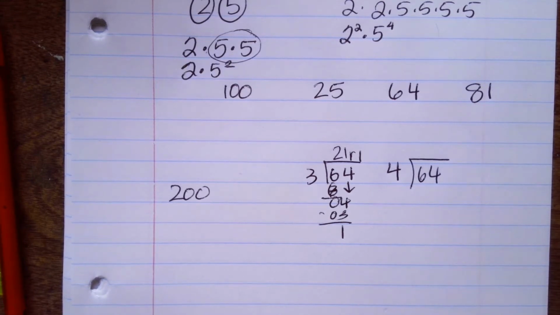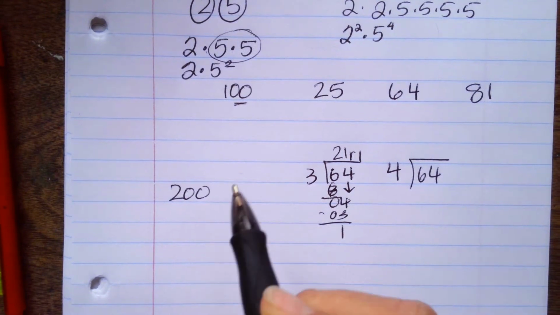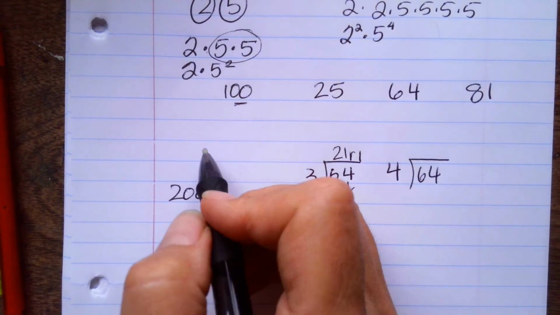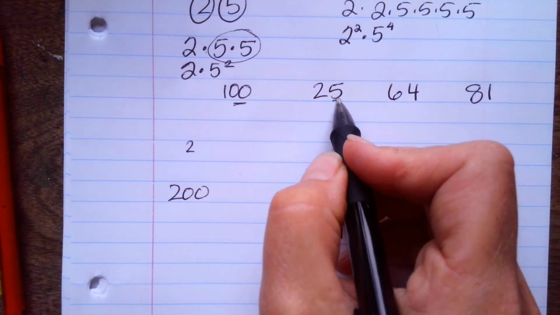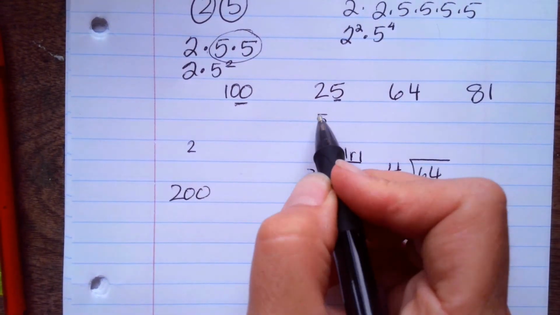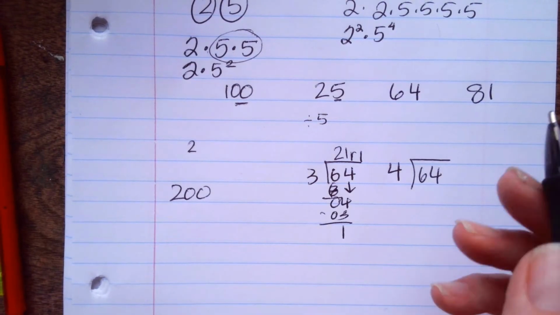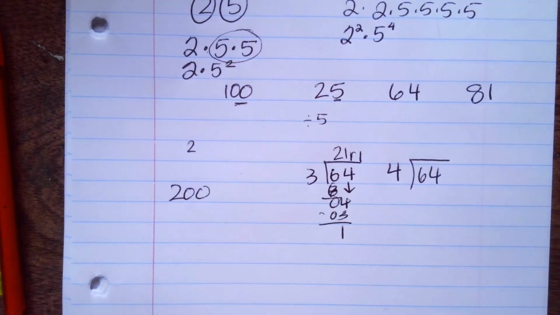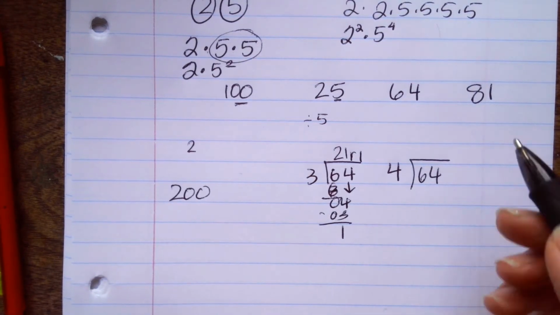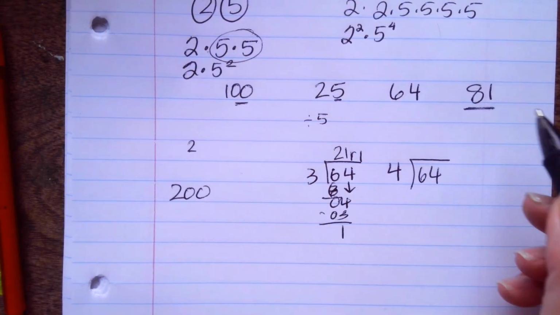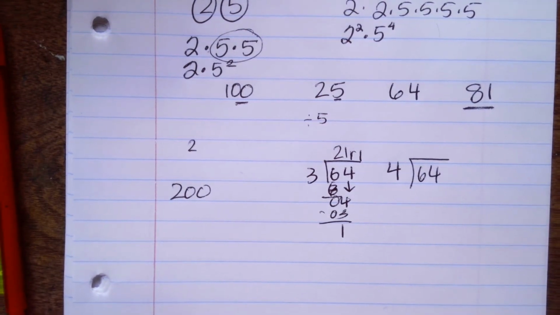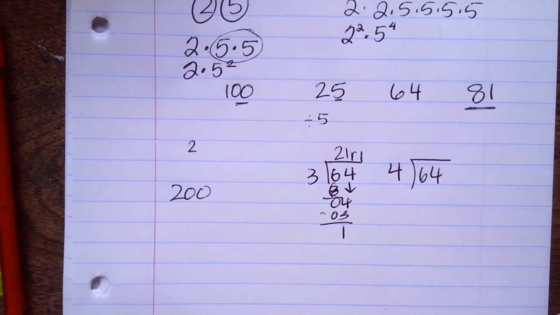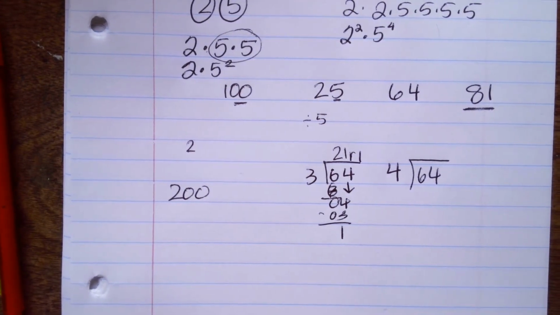You just have to know if it ends in an even number, then it will always be something you can divide by 2. If it ends in a 5, you can always divide it by 5. If it ends in a 0, you can always divide it by 10. And if you can't see any of those, like 81, then you go, why does 81 seem familiar? Oh yeah, because 9 times 9 is 81. So those are the kind of strategies to use when you're trying to find the two numbers.